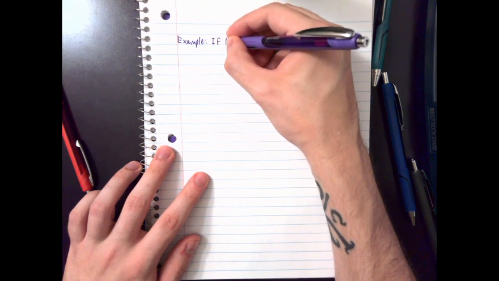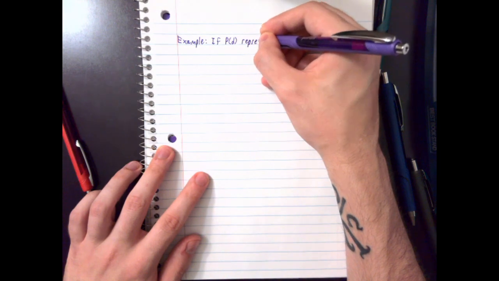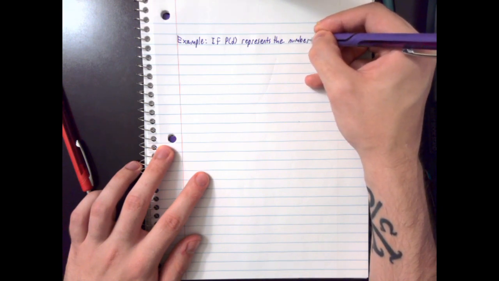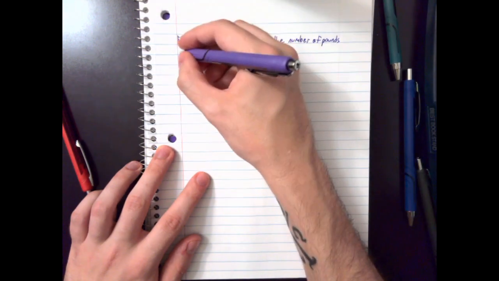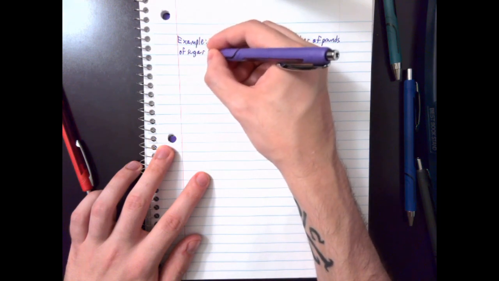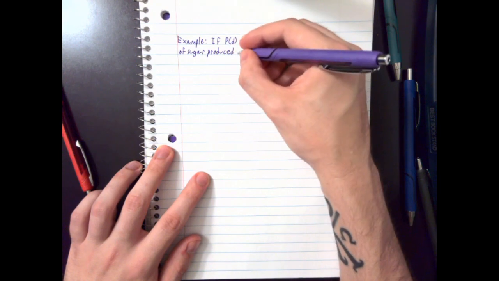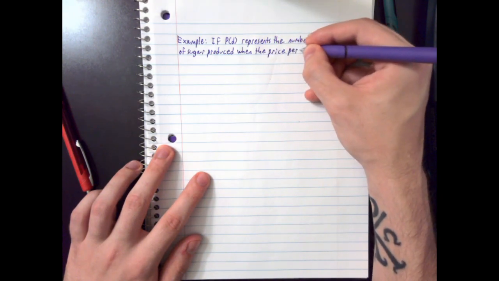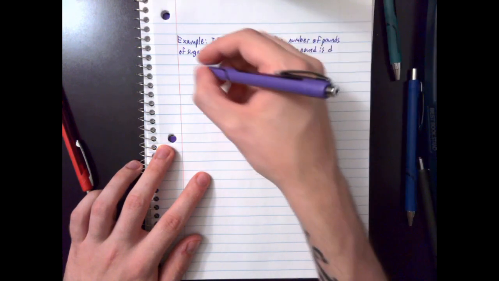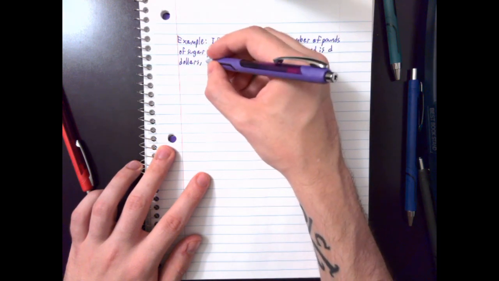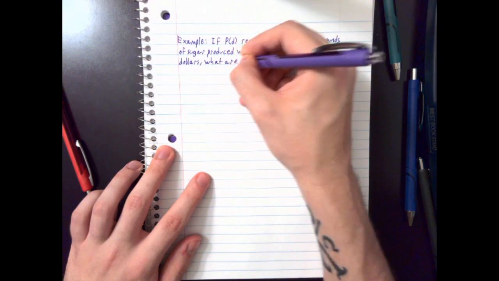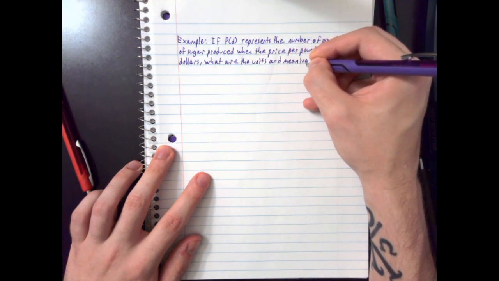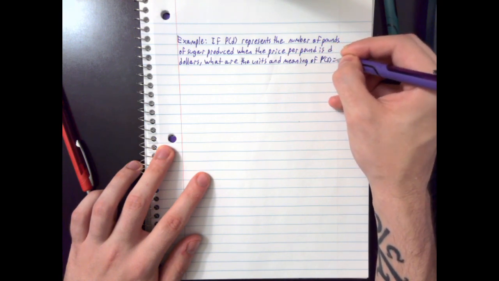So if P of D represents the number of pounds of sugar produced by some factory when the price per pound is D dollars, what are the units and meaning of P prime of 3 equals 50?